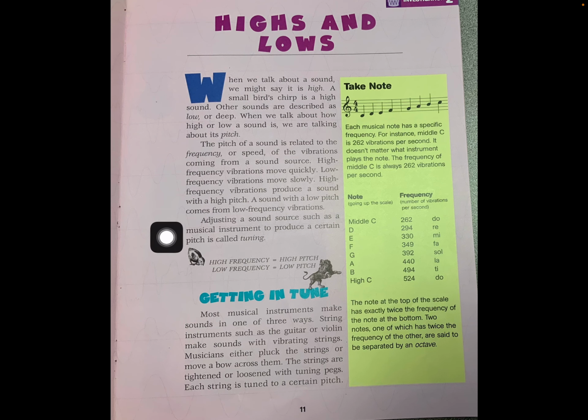Adjusting a sound source, such as a musical instrument, to produce a certain pitch is called tuning. High frequency equals high pitch. Low frequency equals low pitch.